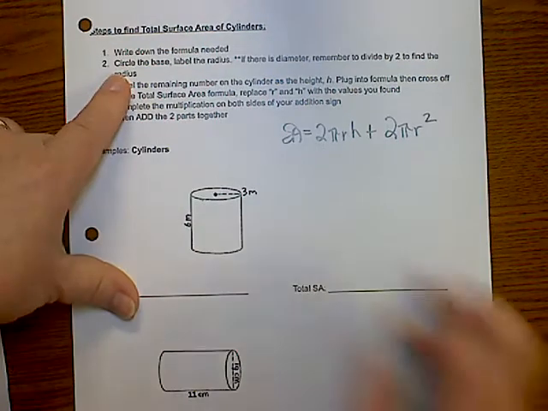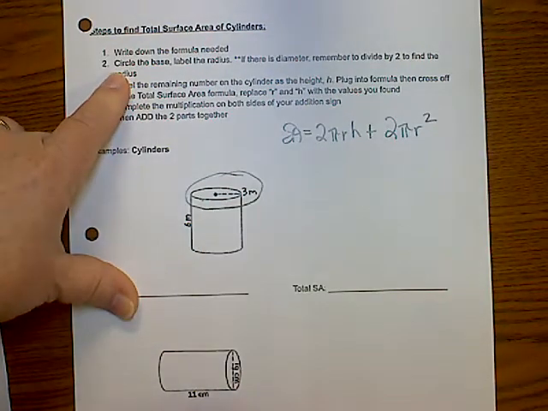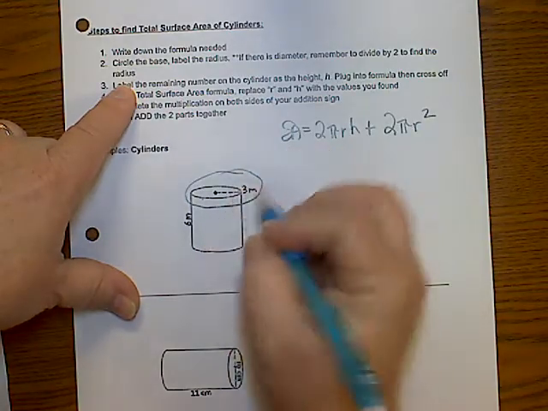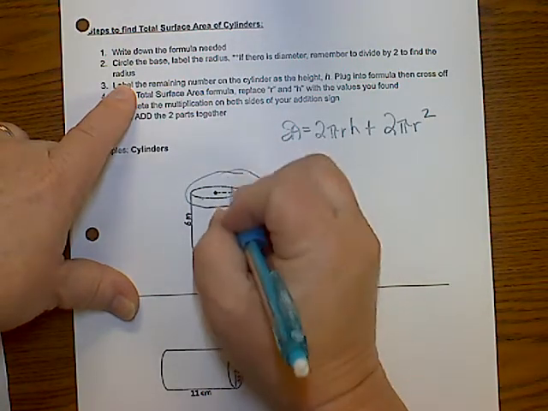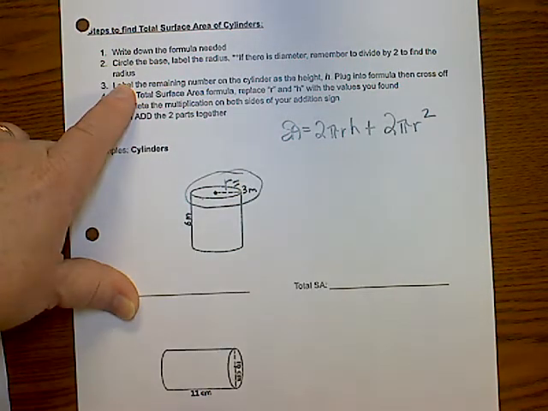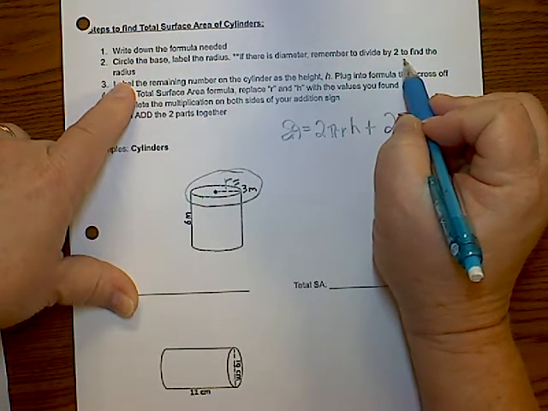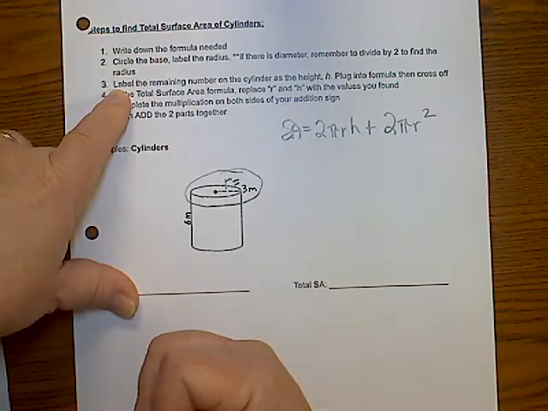It says circle the base, circle my base, okay? Which is a circle, okay? It's always a circle, all right? And label the radius. So the radius is halfway across, if you remember, so R is equal to 3. If there is a diameter, remember to divide by 2 to find the radius, okay?